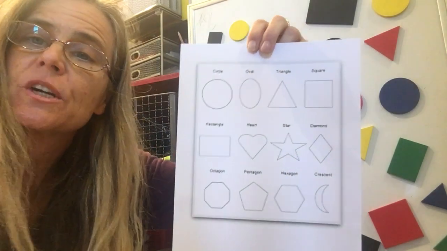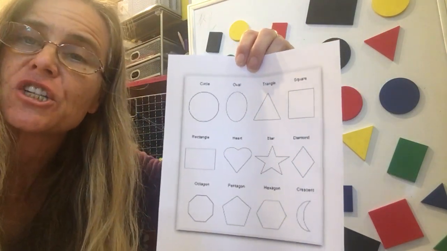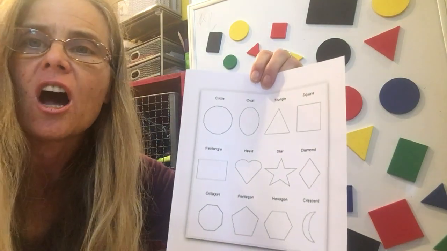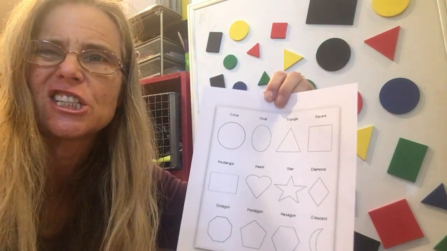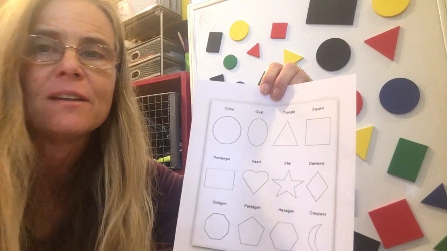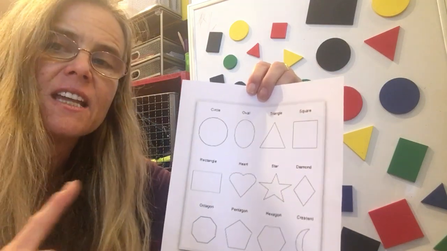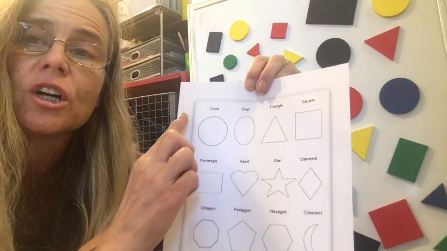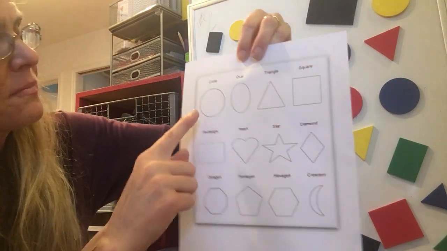Now what we're going to do is we're going to do it a second time, and we're going to point to the picture and then to the word. We're going to say it and then look at the word. Our idea is to make our brain take a picture and make a tape. So we're going to say it looking at the shape and then looking at the letters that make up the word that define that shape.